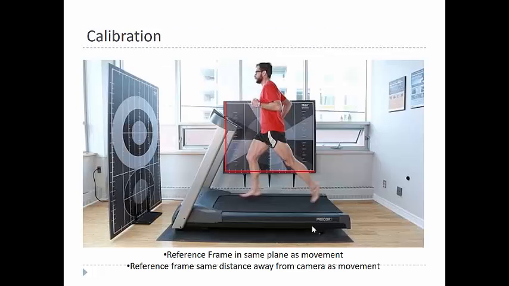So this is what it might look like if we had a calibration volume or a calibration metric on a treadmill. We can also see in this case it acts as the contrast background. We can see that in this example there is a black board which has measured quadrants which we can use to calibrate our image.